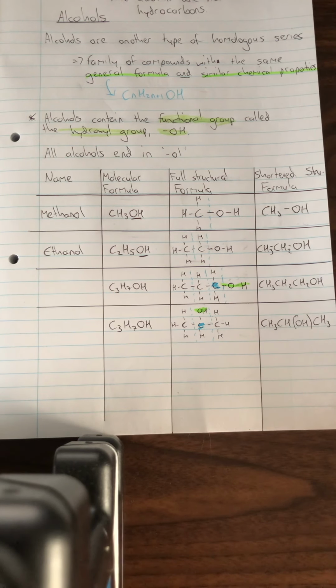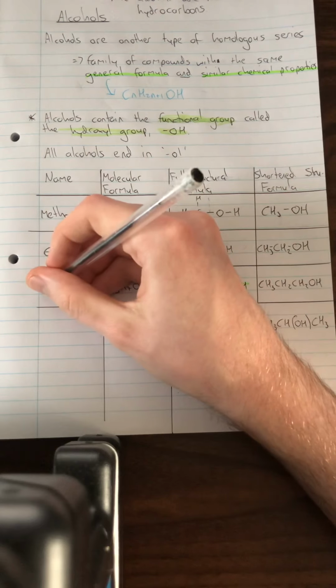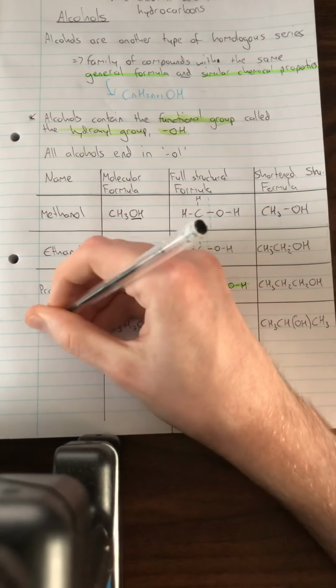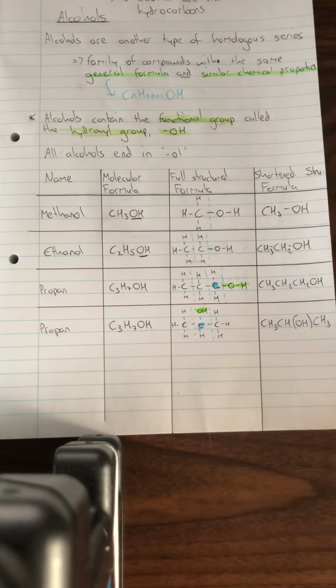Now, how do we name these? They've both got 3 carbons, so they're both called propane. You think you would call it propanol, but because the carbon position has changed, we need to specify that.